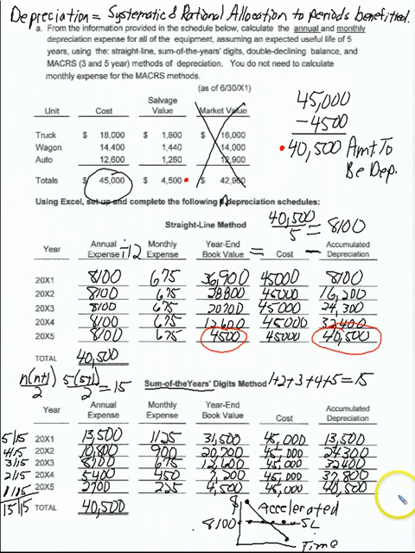Okay, you can check your answers. Again, notice accumulated depreciation, you should end up with this 40,500, and then book value will equal the 4,500 salvage value. Now, just a note before we go any further, when you're going to create these depreciation schedules, feel free to have straight line, and then right below it have sum of the year's digits. There's no need having an Excel sheet for each of these. Just put them all on one big sheet. It should look just like what I have on these headings and over here on the side.